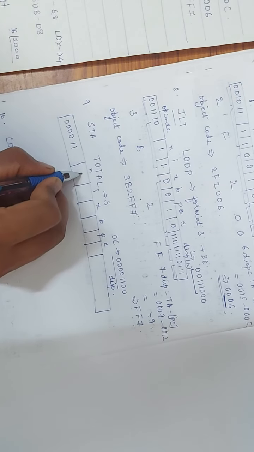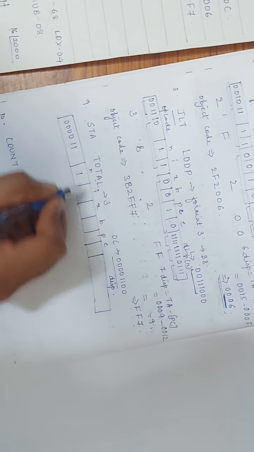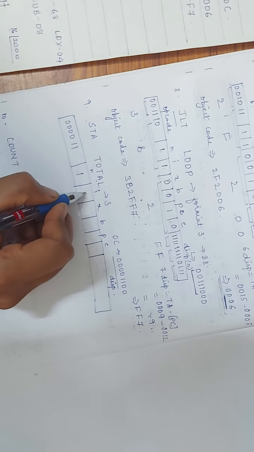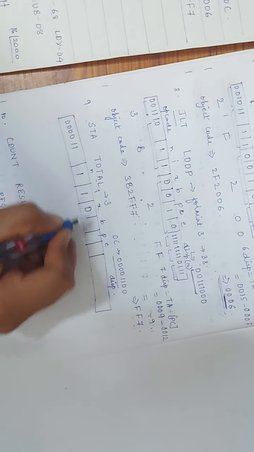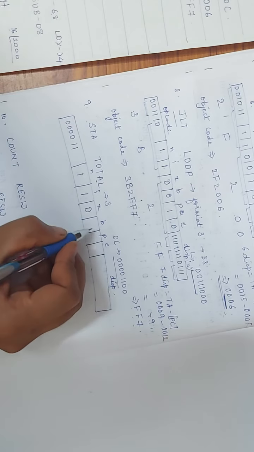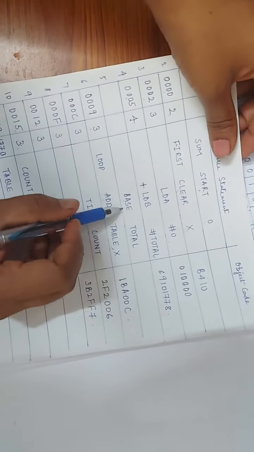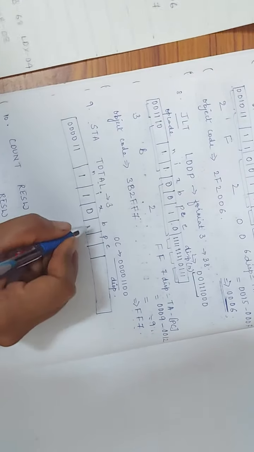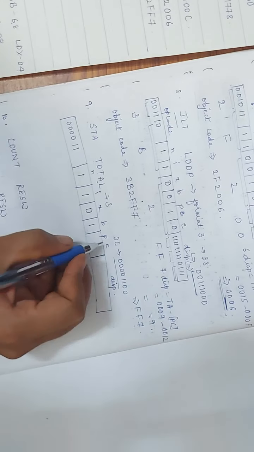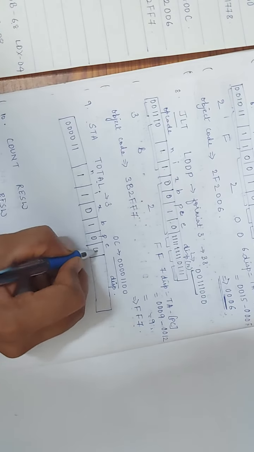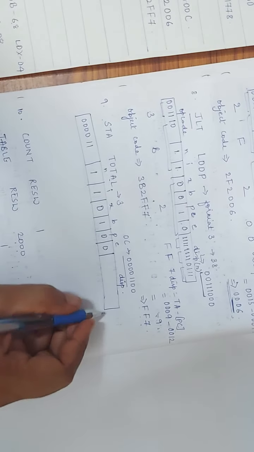So over here we see that it is neither indirect nor immediate. It is not indexed addressing mode, and total uses base counter. That is what we saw over here, correct? So we are using base counter over here, and we are not using program counter. It is not a format 4 instruction, okay?